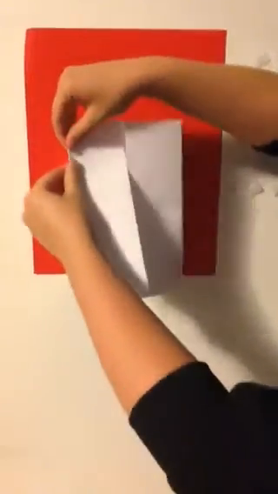Now, once you get your foldable, you will have 8 squares on the inside, and fold it up just like this. Alright. Now we're going to learn all of the properties.